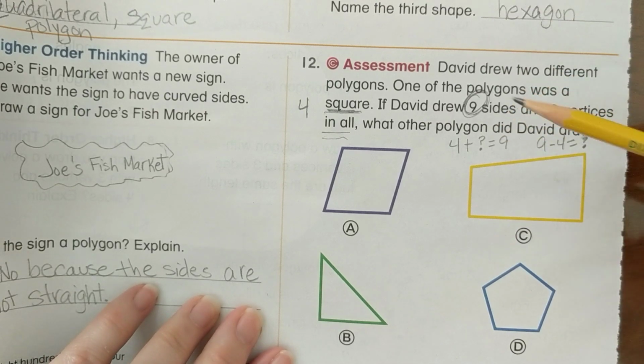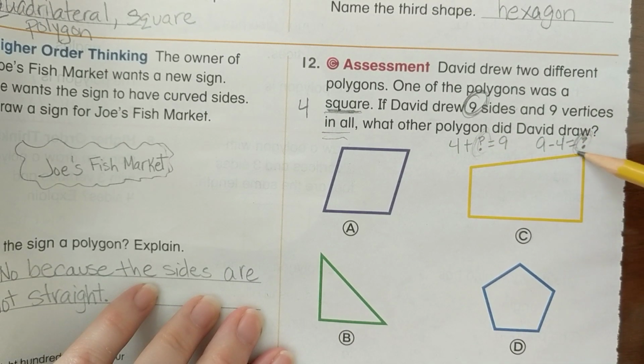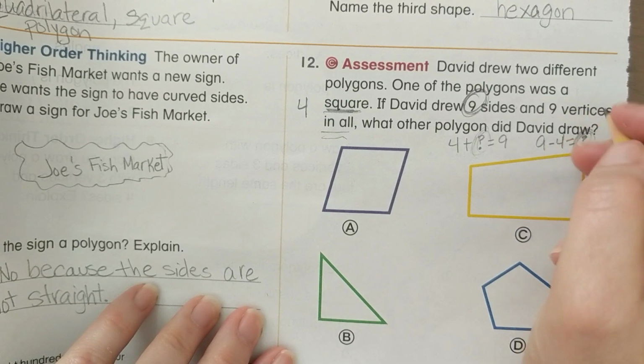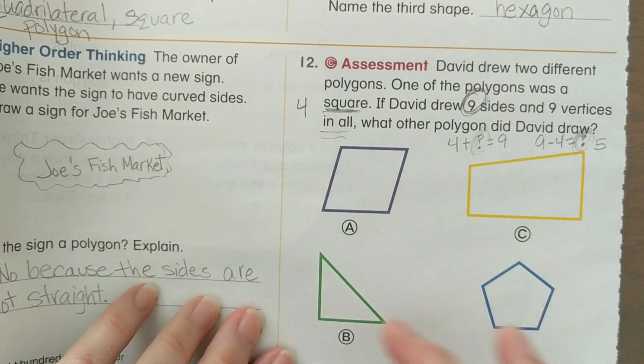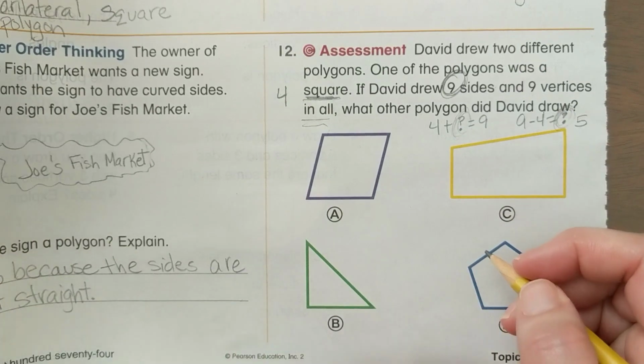So we know we need to fill in this question mark. 4 plus what equals 9? Or 9 take away 4 equals what? That question mark should be which number? 5. I need to find the shape that has 5. Which shape has 5 sides? That would be letter D.